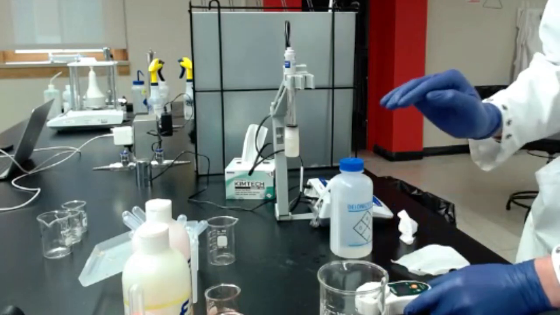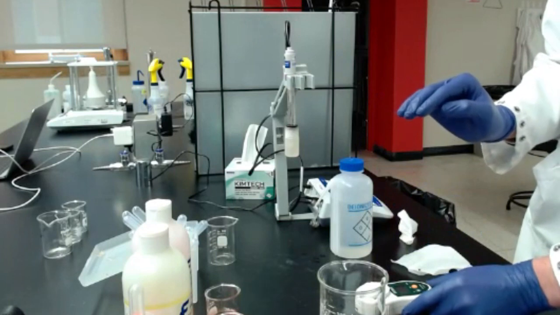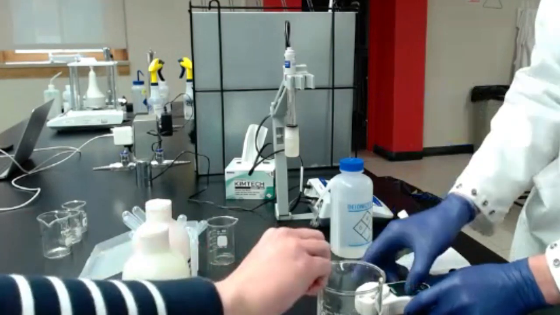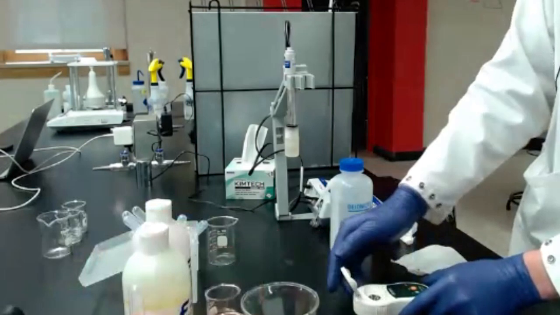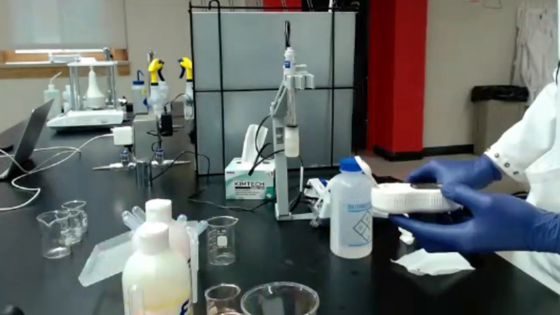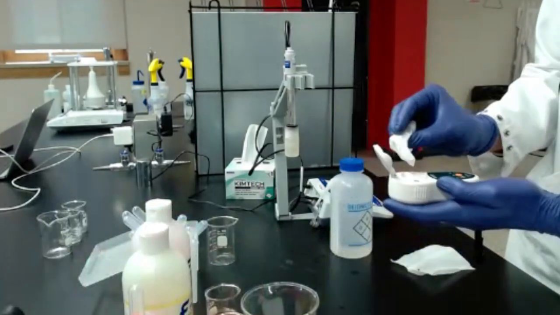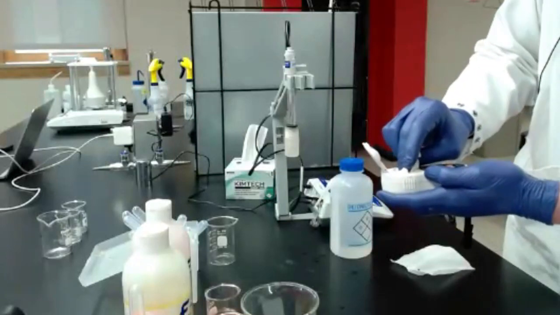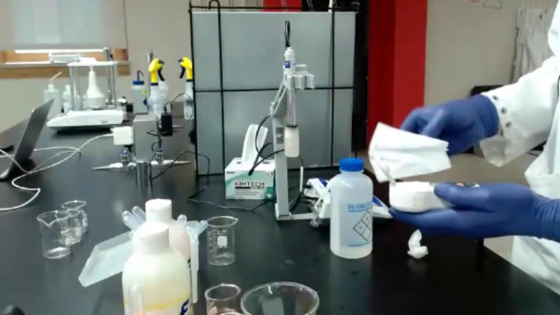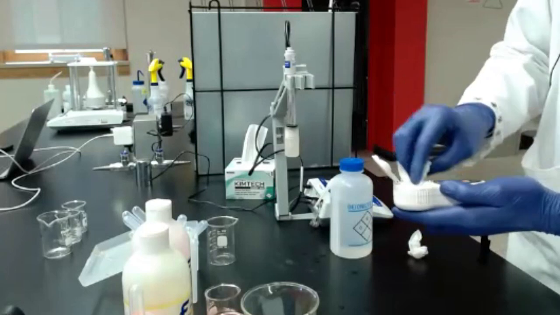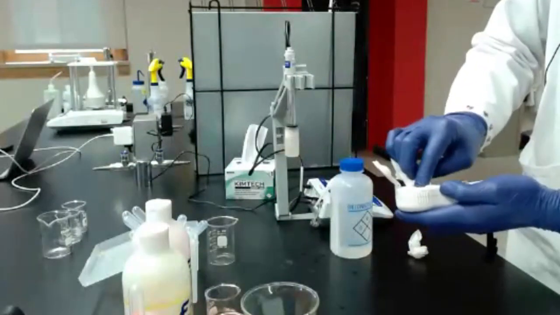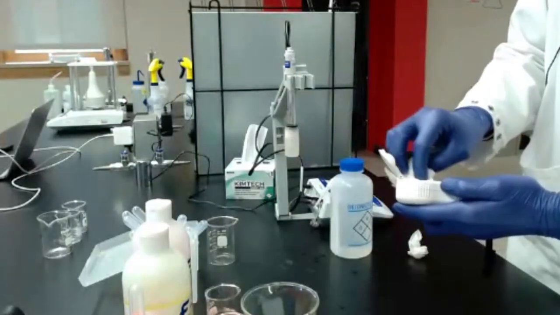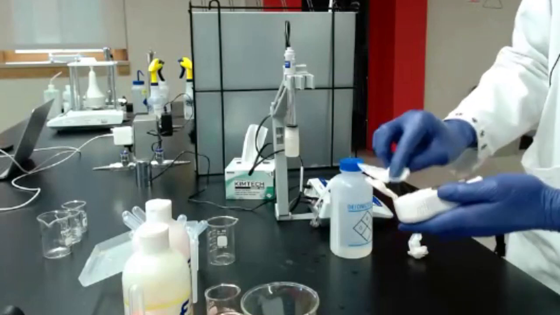And it should read 0. So if you don't get 0 on a digital refractometer, you'll have to do a calibration. And that'll be a little bit different on each unit. But you should have a manual that goes with it, and it'll tell you how to do that. Just adjust it to 0.